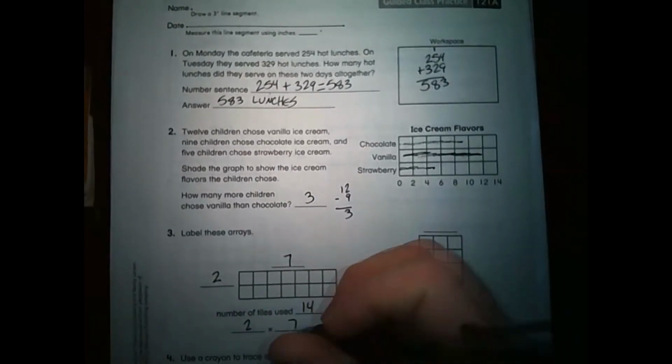Okay? And then it says right here, blank times blank array, or 2 by 7 array. Sometimes when you see this X here, it can stand for times or by, and they basically mean the same thing.